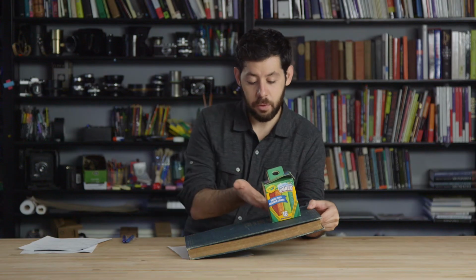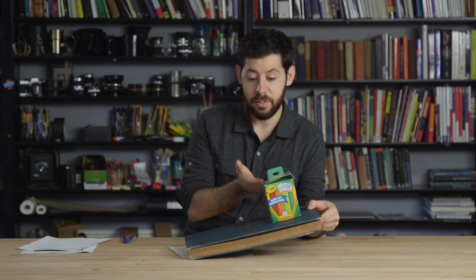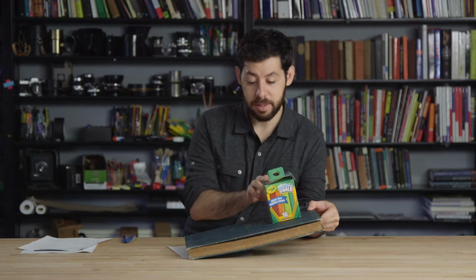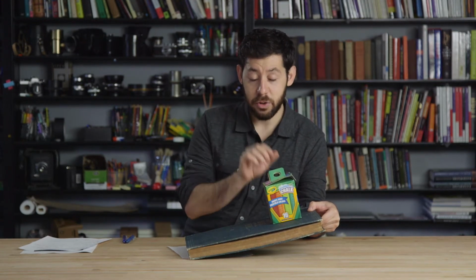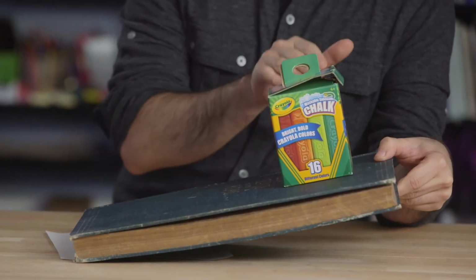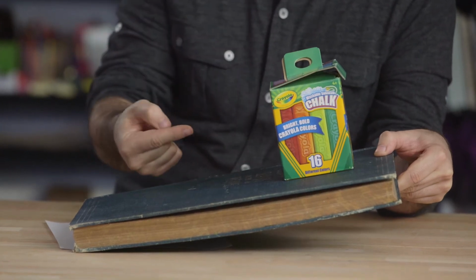So there must be some force keeping it from sliding. And so we have static friction, static, it's not moving, friction keeping the chalk box from sliding down, and the direction of that static friction force is in the direction opposing the motion. So it wants to slide this way. The static friction force is pushing that way.